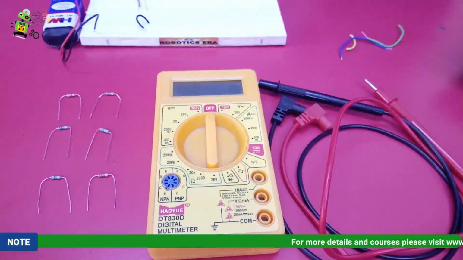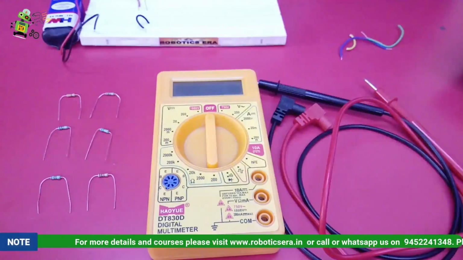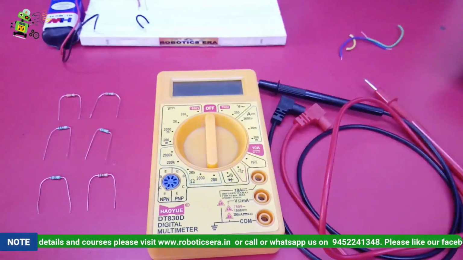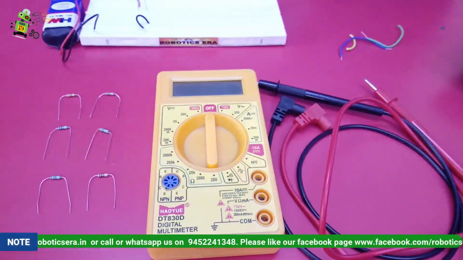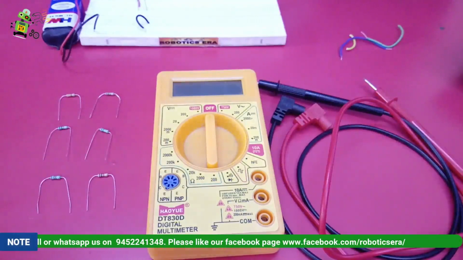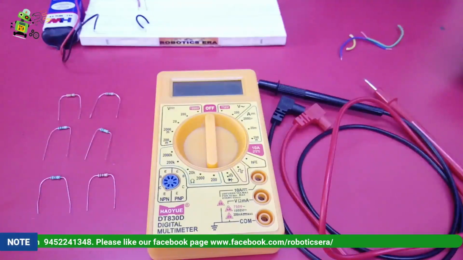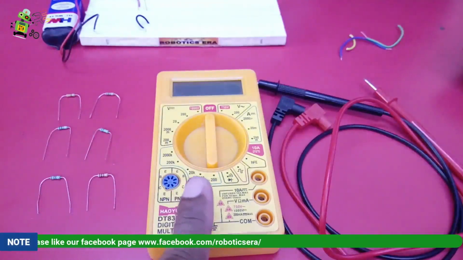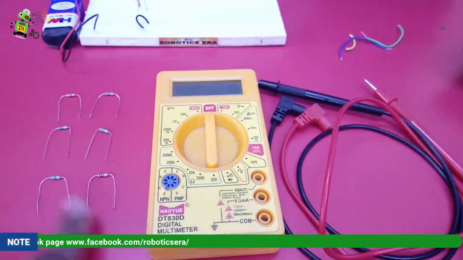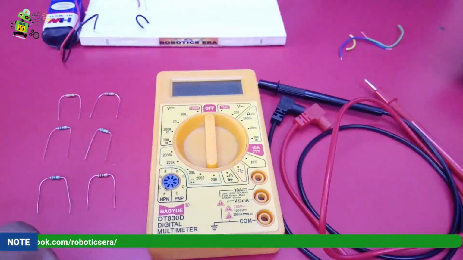In the last tutorial, you have learned how to use different value resistors for dimming the LEDs, or the effect of different value resistors on the glow of LED. In this tutorial, we will see how to use this device, which is called a multimeter, to measure the values of different resistors.